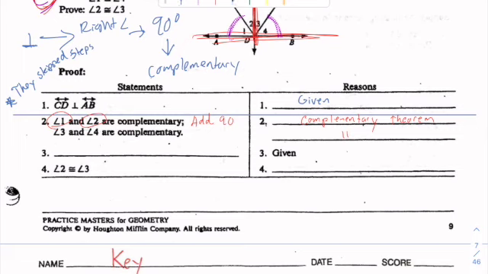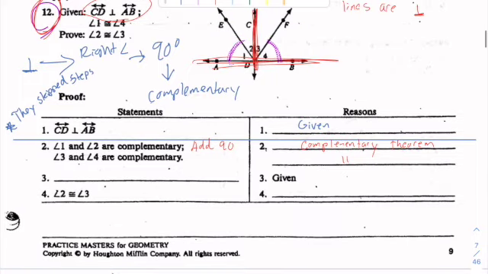So what they're trying to get at, do we see how angle 1 is congruent to angle 4, right? This was given, right? So angle 1 is congruent to angle 4. Okay, that's your given step. And all they're doing here, since angle 1 and angle 4 are congruent, well, if they're complement to the same angle, then those angles are congruent.